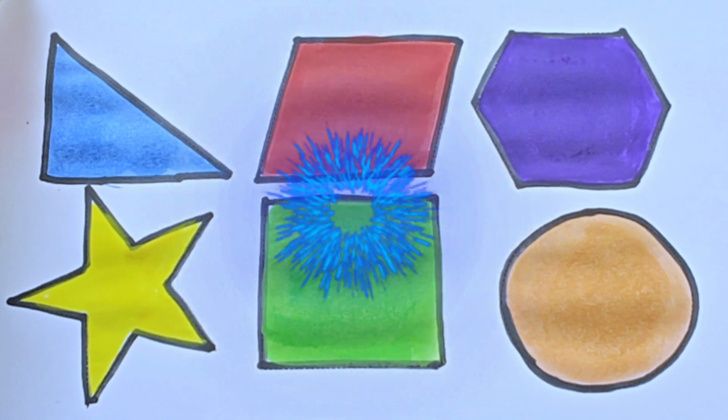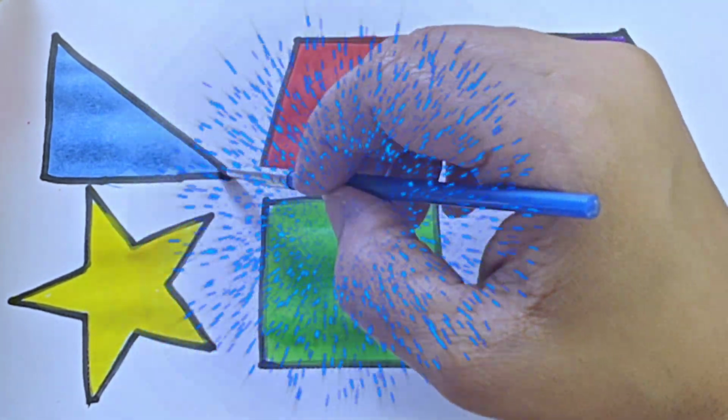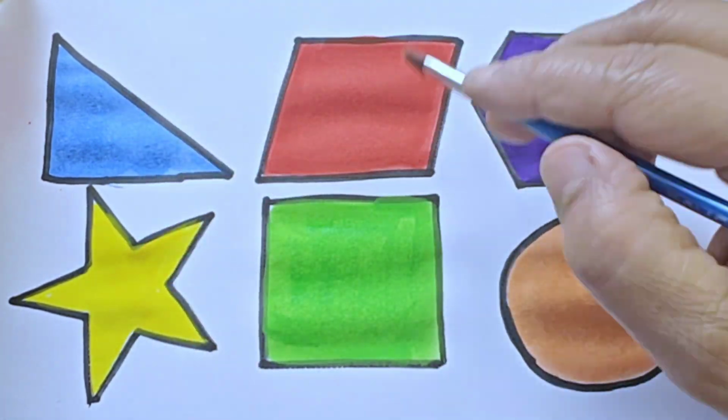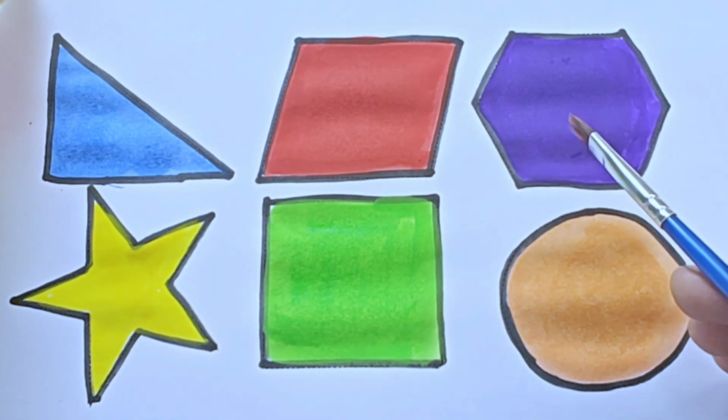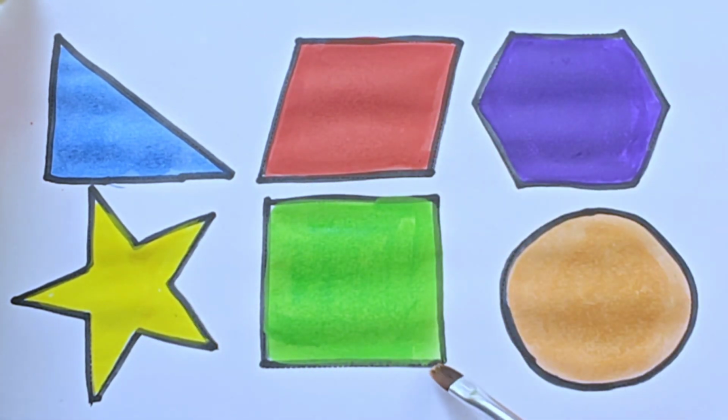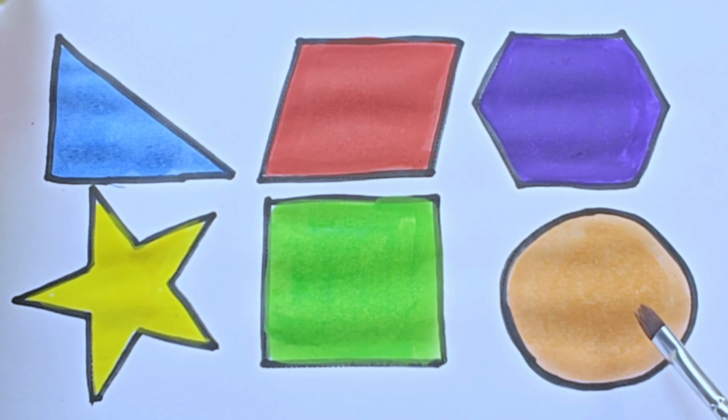Let us recall shapes and color names once again. It is right triangle, blue color. Parallelogram, red color. Hexagon, violet color. Star, yellow color. Square, green color. Circle, orange color.